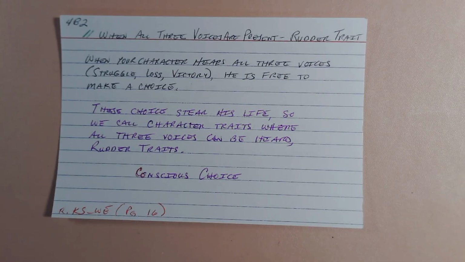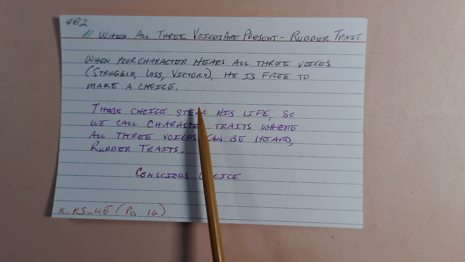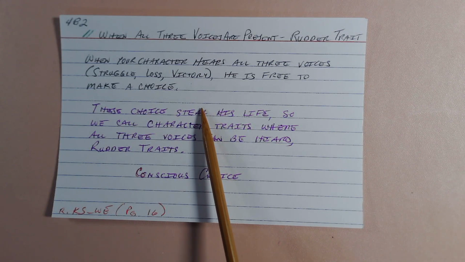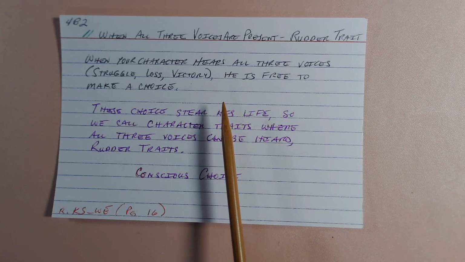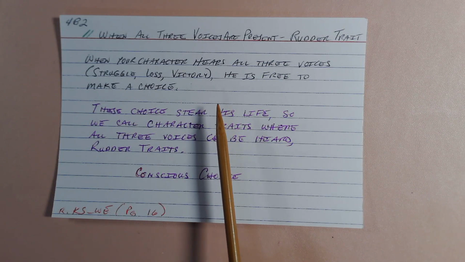And here's why we call it that. Your character is free to make a choice for or against reason. He's free to listen to the voice of victory or listen to the voice of loss. Since that choice can go either way, it's very much in the conscious control of your character. This is not always true of character traits, and as we go through the coming days, we're going to see how the character trait feels if different voices are absent.